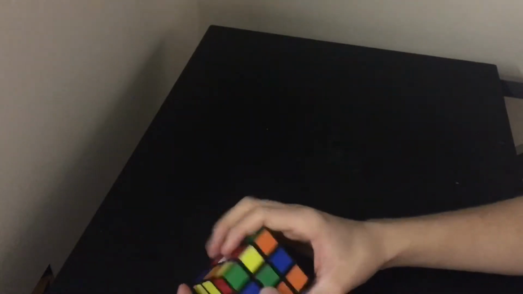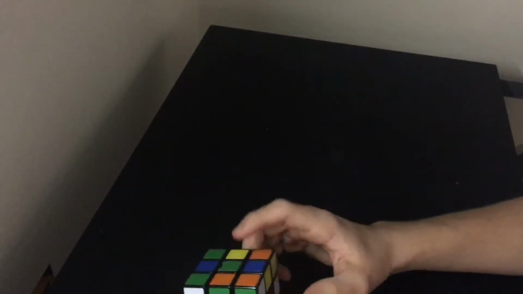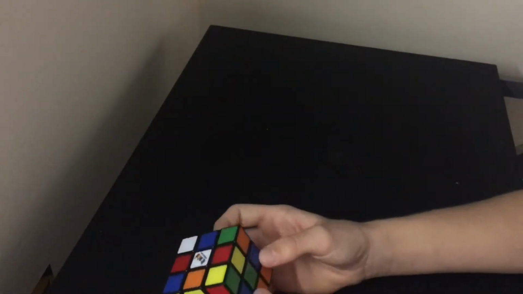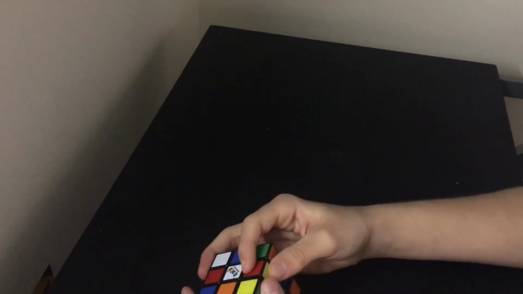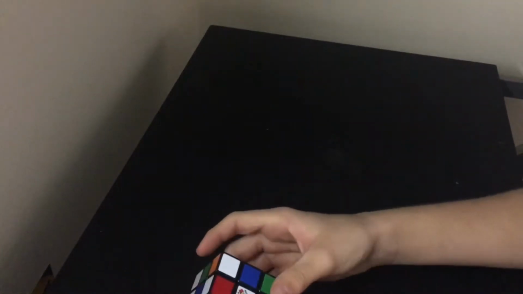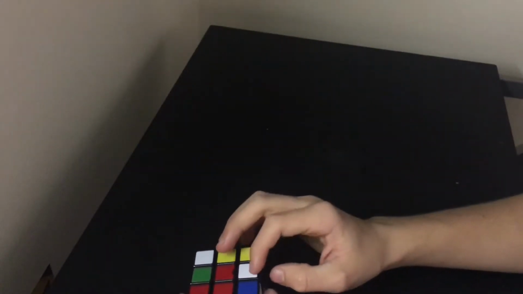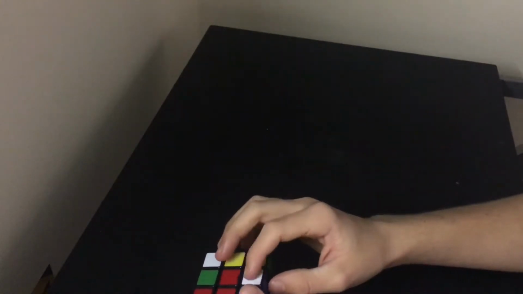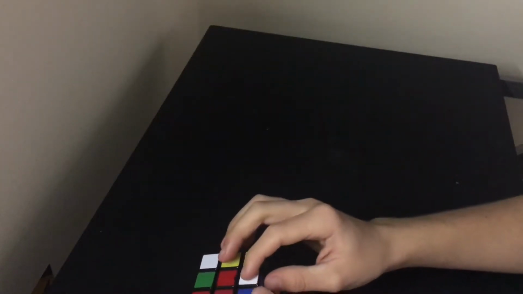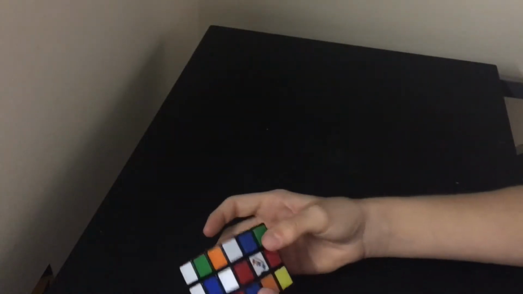And as you can see, there's 1, 2, 3, 4, 5, and 6 centers. Next up, we have edges. The edges are the pieces that have two colors. So if I say the blue and white edge, I would be referring to this piece. Now don't refer to each piece as two different colors. Refer to it as one piece.